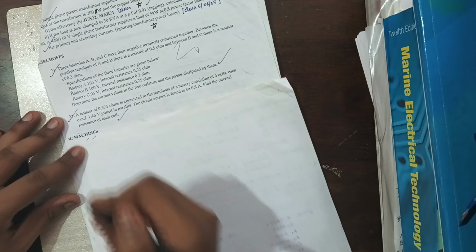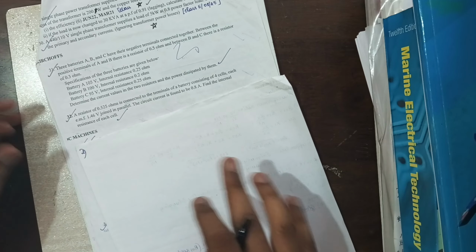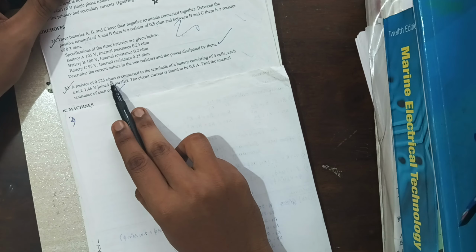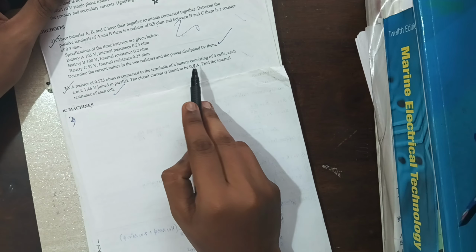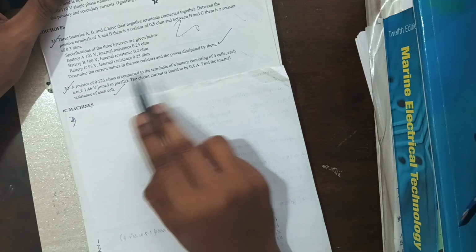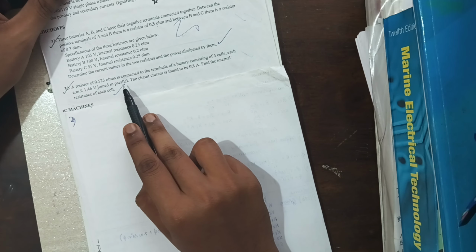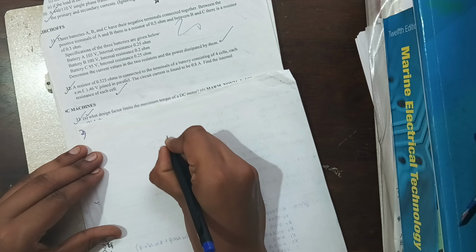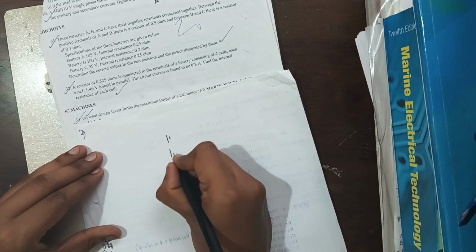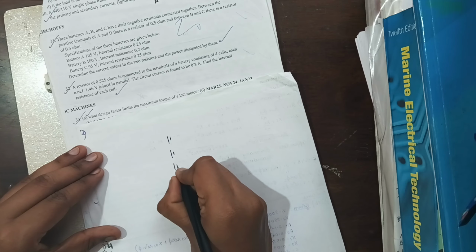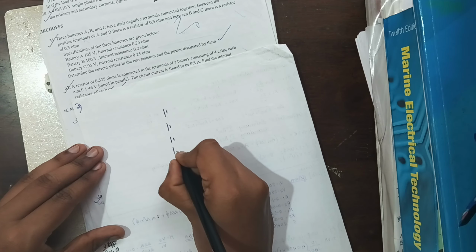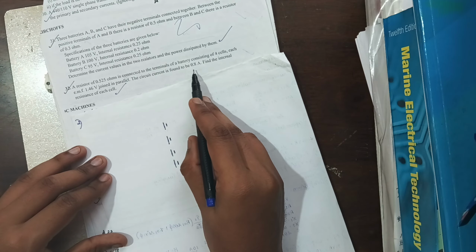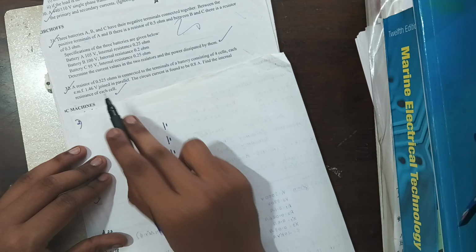Okay, let's solve the second problem. It is given that a resistor of 0.525 ohms is connected to the terminal of a battery consisting of 4 cells, each having an EMF of 1.6 volt, joined in parallel. So there are 4 batteries connected in parallel. Draw this circuit. The circuit is found to have 0.8 ampere. Find the internal resistance of each cell.